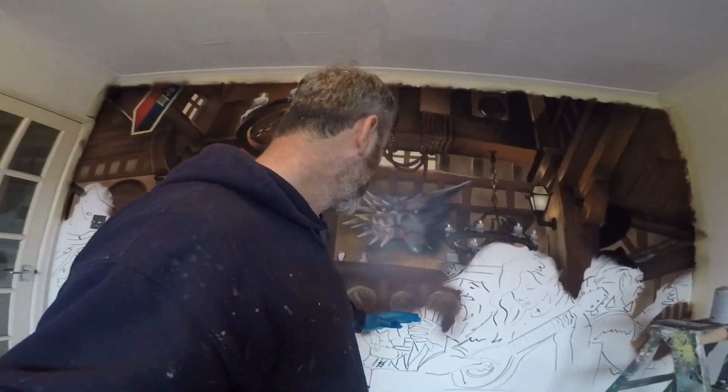When I started painting this mural, I realised one thing, that sometimes when these characters are quite low down on the reference image, it looks fine, because you're looking at it like this. But when it's transferred to a mural on the wall, the characters seem way too low.